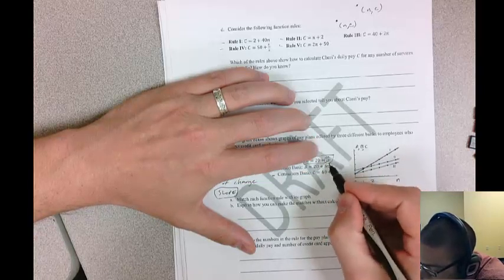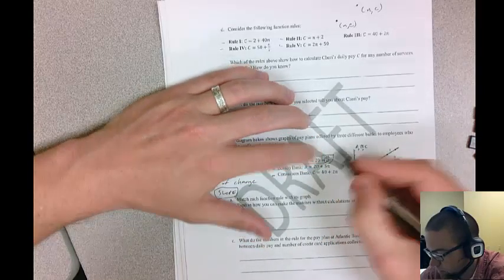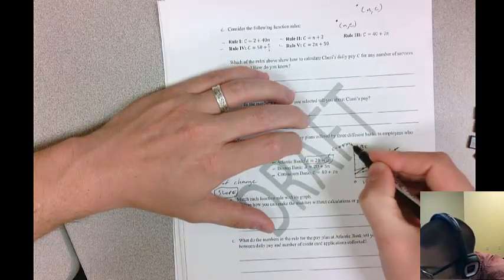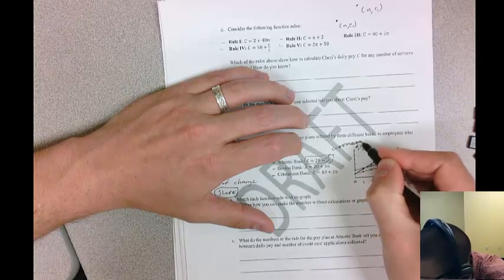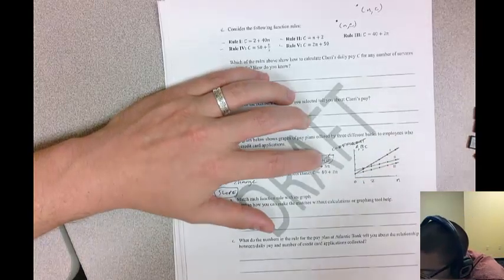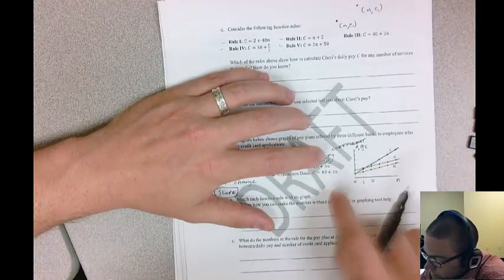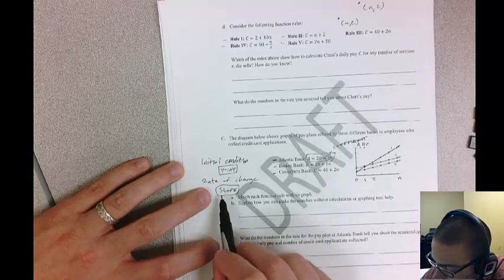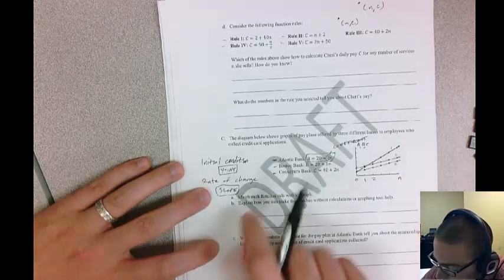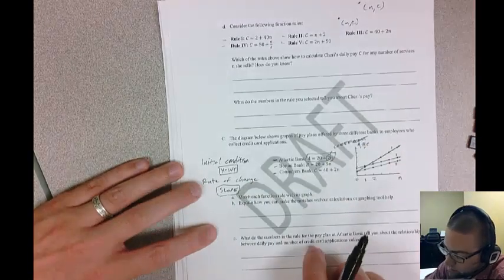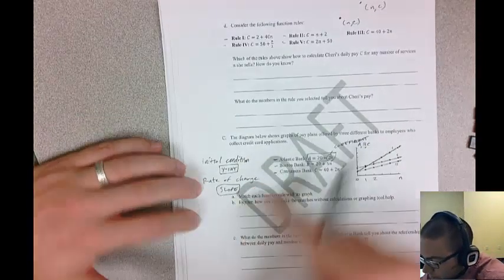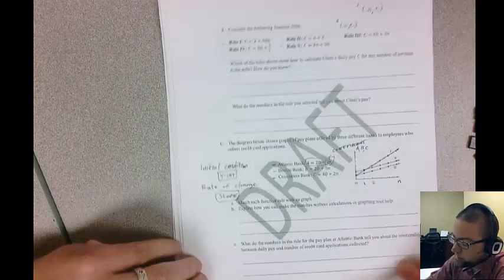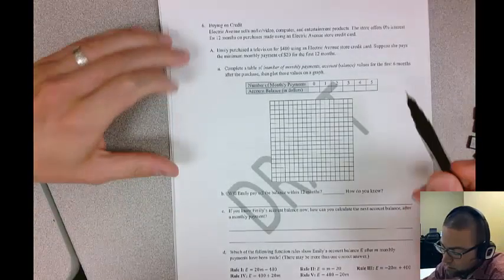This number, which is the coefficient of n, will tell you how much it's going up, the rate of change. So you want to check, and that's the slope of this line over here representing the graph, is that rate of change. Okay, so check your initial condition, check your rate of change, and that will help you determine how the graph should look.